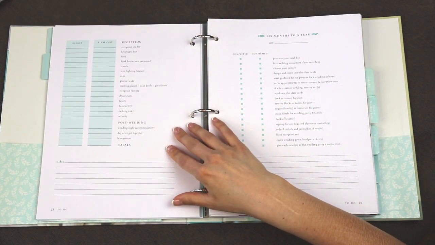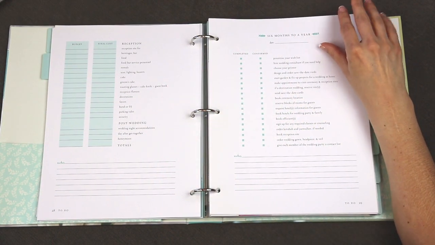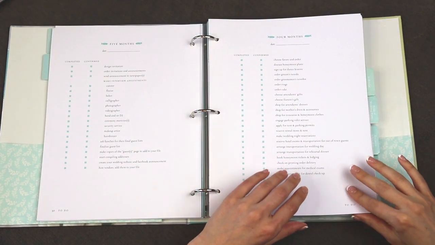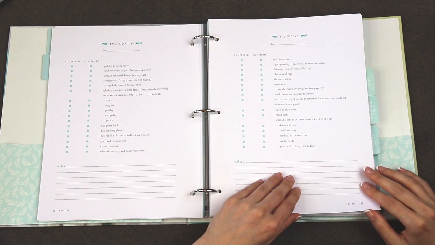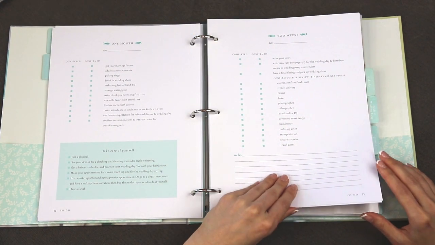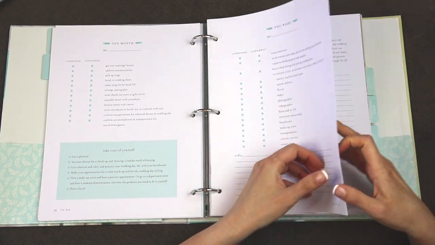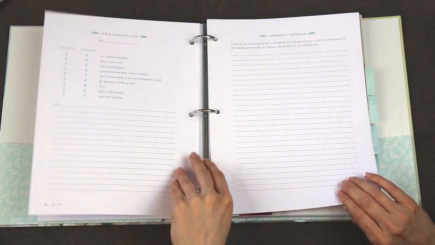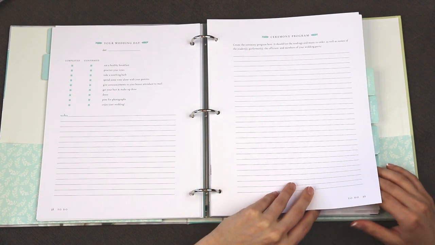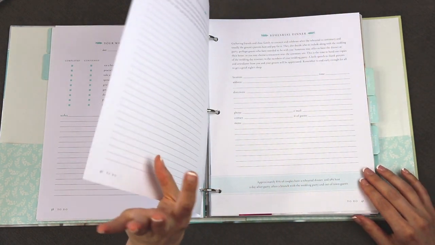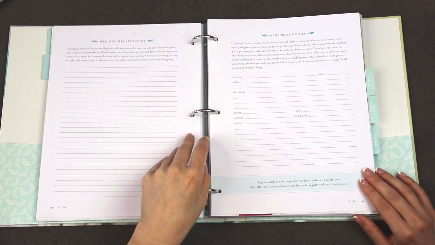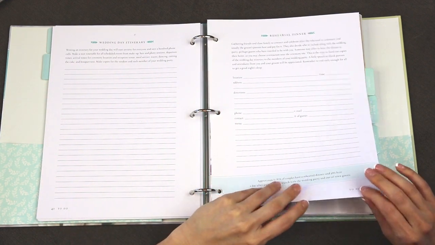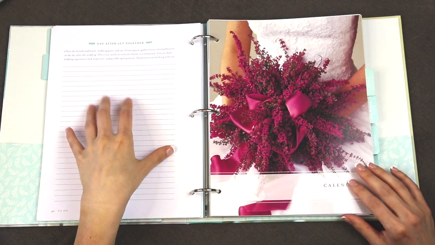Pre-wedding expenses, personal expenses, reception. Now you get into your timeline. So this is 6 months to a year. This is 5 months. This is 4 months, 2 months, 6 weeks, 1 month, 2 weeks. And then we jump over to 1 week, and then we have the day before, and we have the actual day, and then the ceremony program. Again, the other book, the Knot, had suggested times. This one does not.